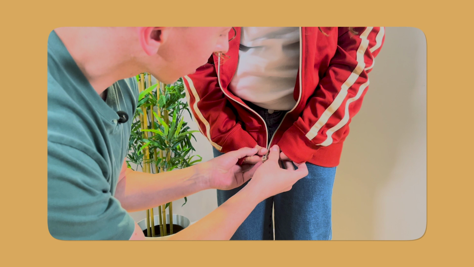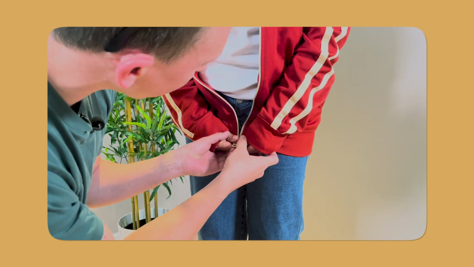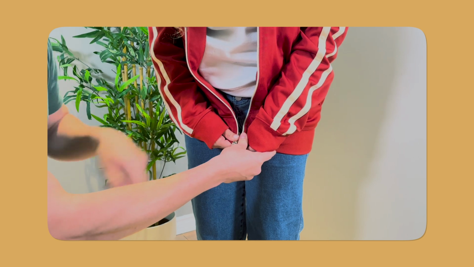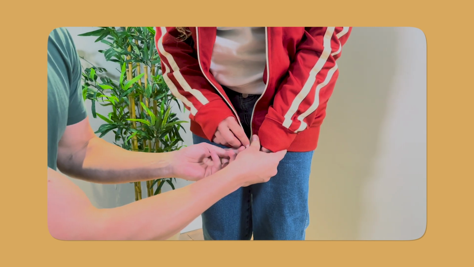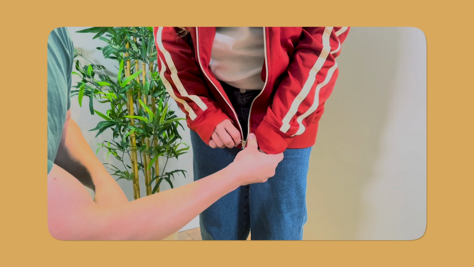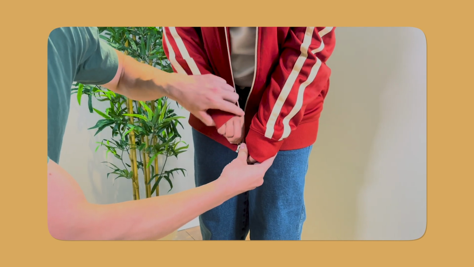Almost. Here, we'll do it together. All the way down, all the way down. Now I want you to hold on to this really tight. Let go with this hand. Perfect. Now grab onto this little handle. Now don't do anything yet. Hold on tight, tight, tight with this hand and push down while you pull up on the zipper.